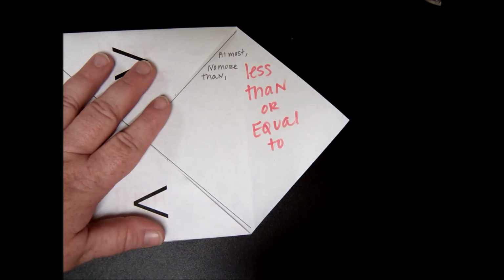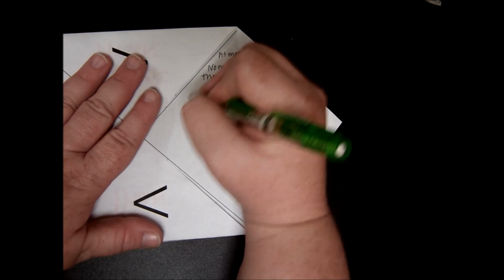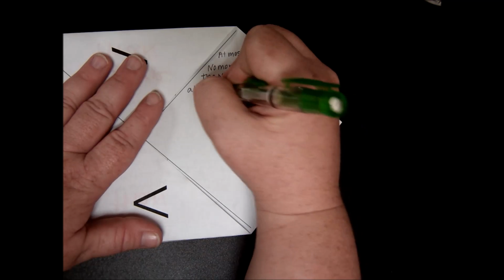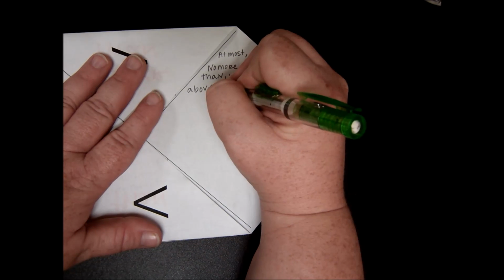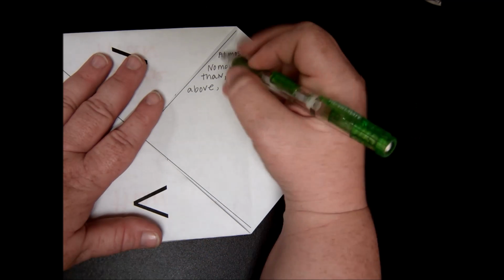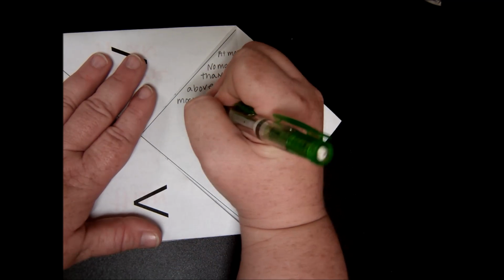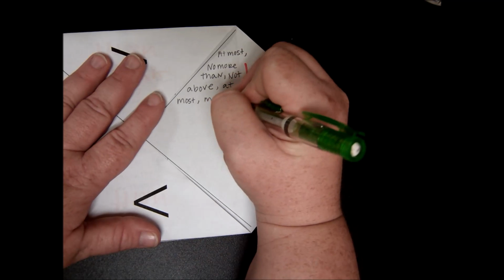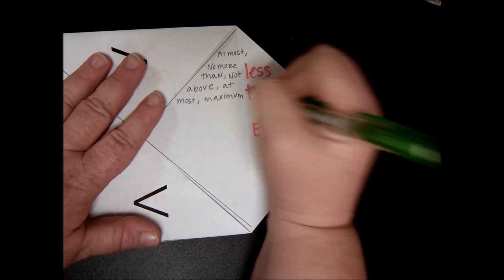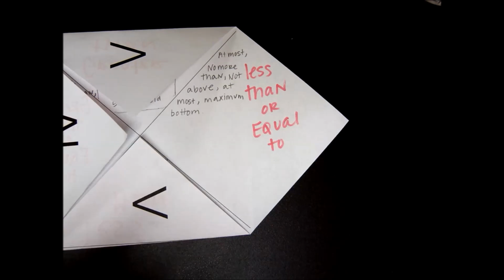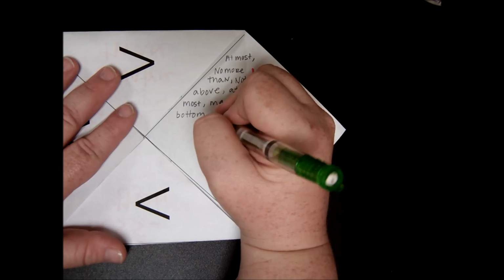I could say not above. I could say maximum versus the other one was minimum. I could say bottom. Doesn't exceed.